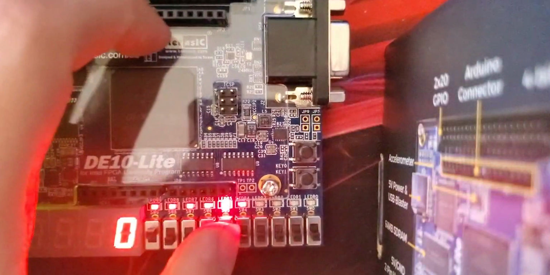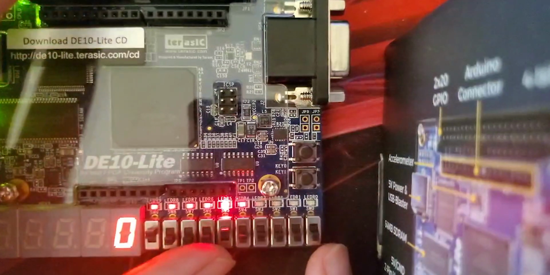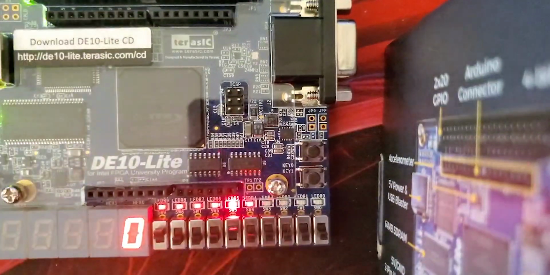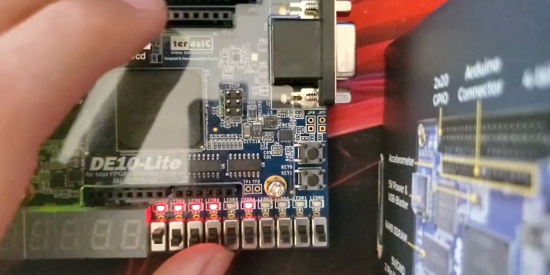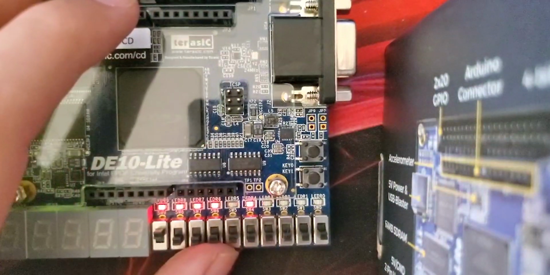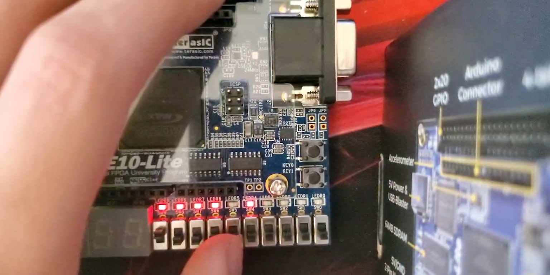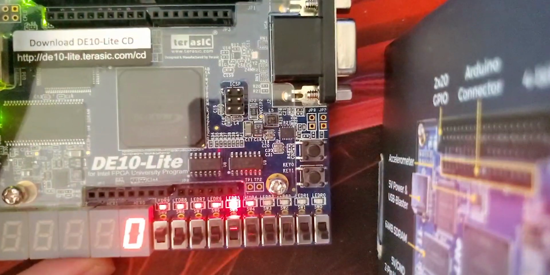Switches 0, 1, 2, 3, and 4 are the inputs, and switch number 5 is the enable. If it's down, the display is not going to light anymore, so let's put it up.